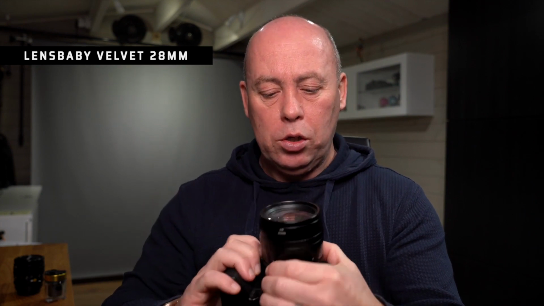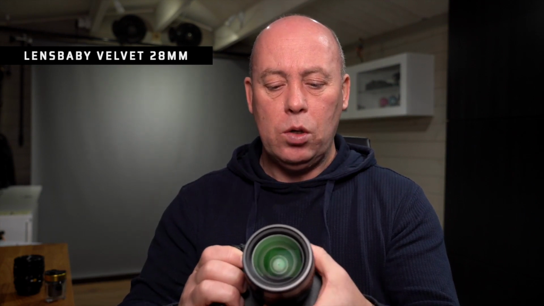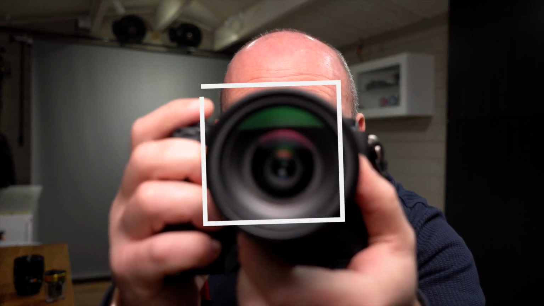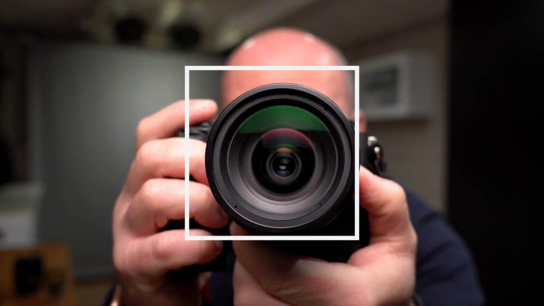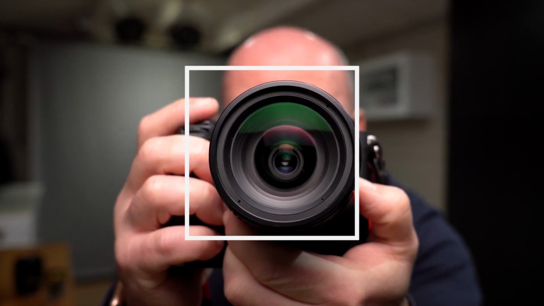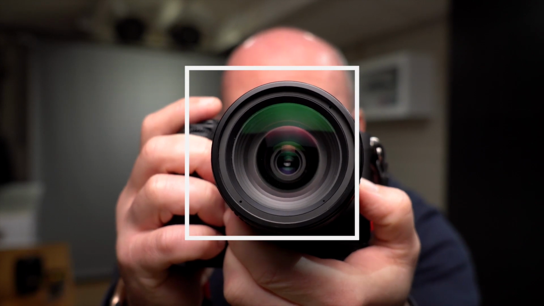So I'm going to show you how the aperture works, and we'll use this lens here. This is the Lensbaby Velvet 28mm. I'm just going to close this right down so it's actually at f2.5. Okay, let's just let the camera focus on the lens, and you can see there the aperture right in the center. It's wide open and we're at the lowest aperture, f2.5.